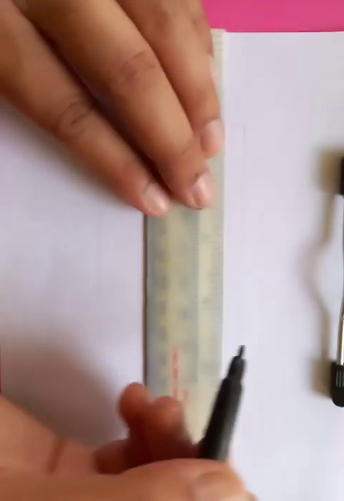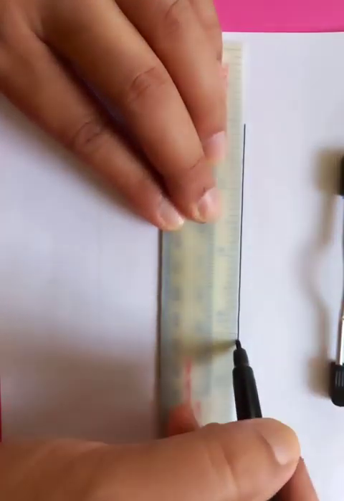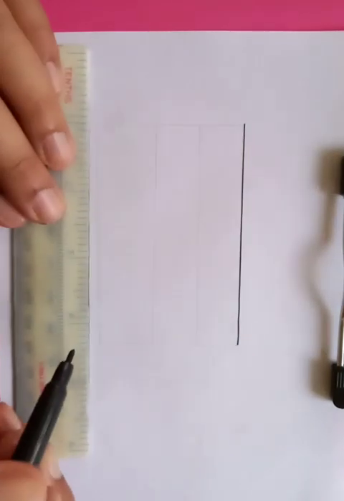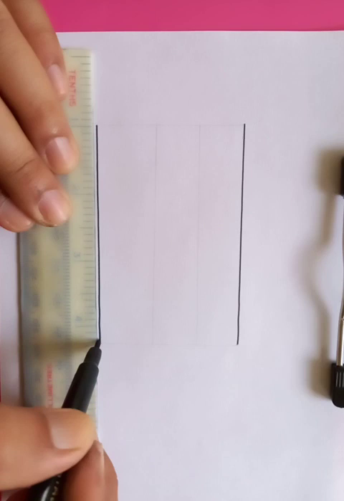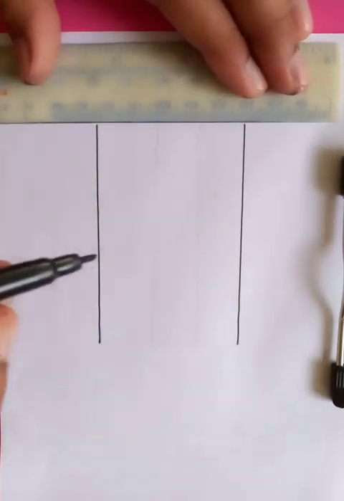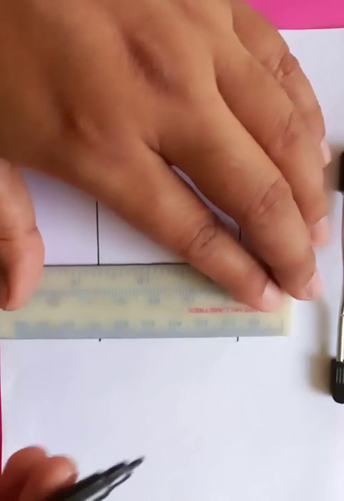We are going to draw the flag of Austria today. Let's outline the segments first. So we're going to draw a rectangle now. Another rectangle is going to be here. Let's draw a segment here. And another segment here.